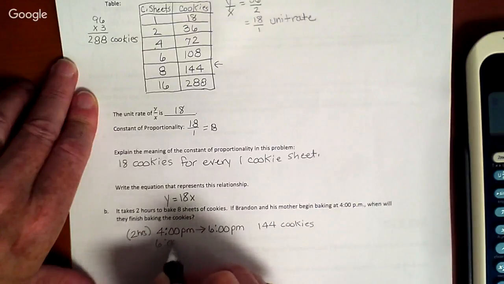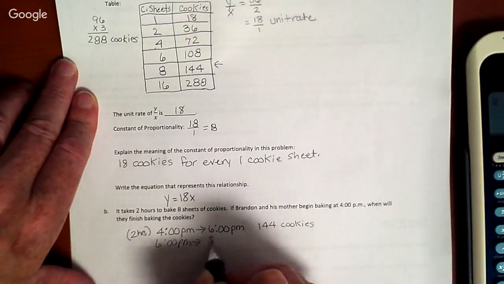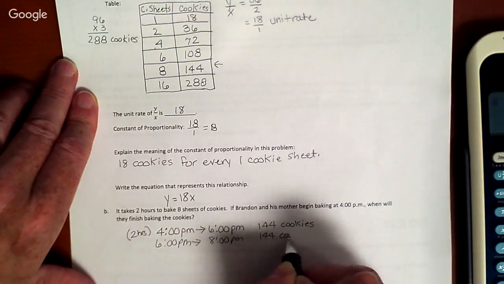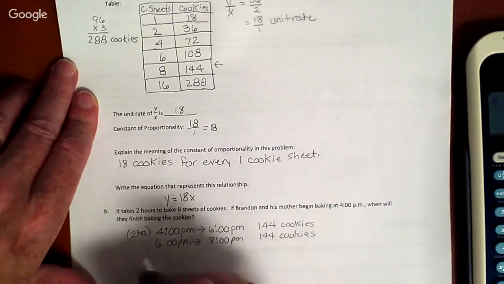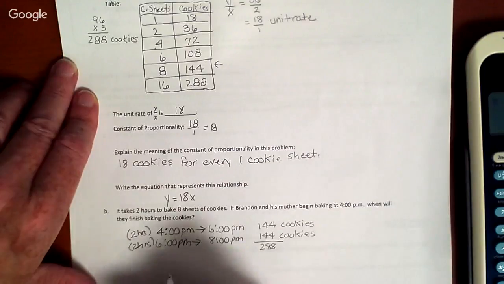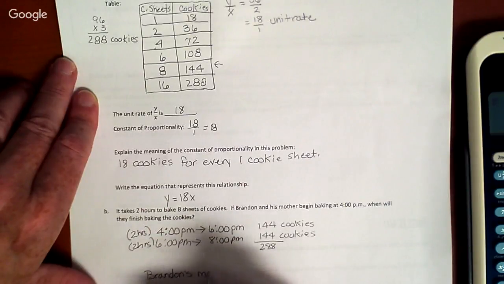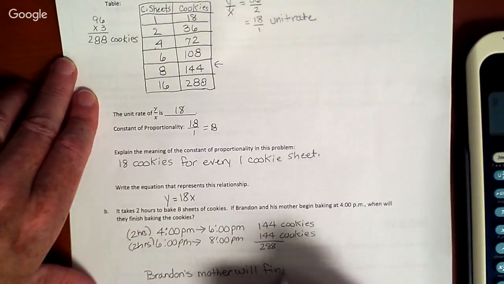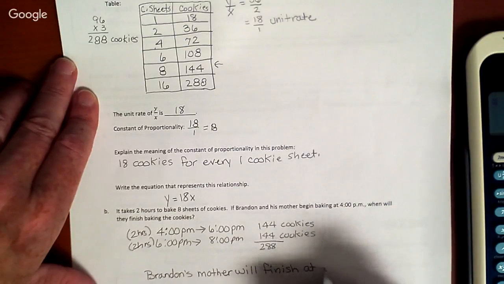From 6 p.m. to 8 p.m. is another 2 hours. When I add that, that's 288 cookies, which is what we need. So Brandon's mother will finish at 8 o'clock.